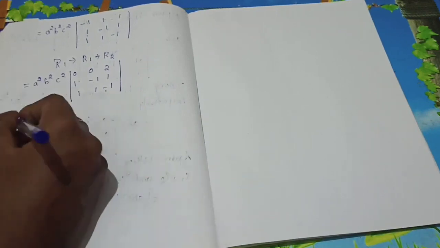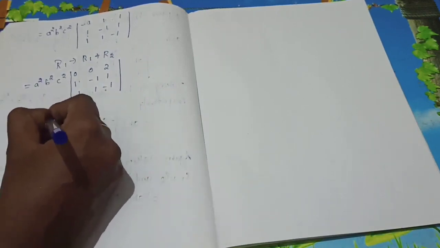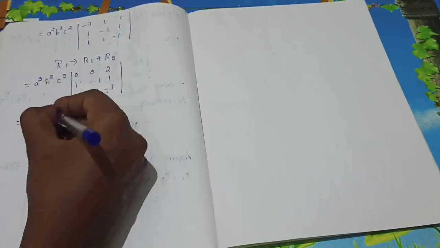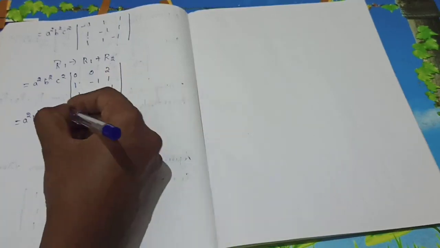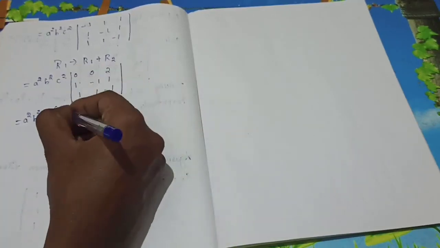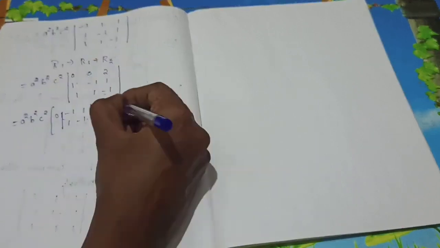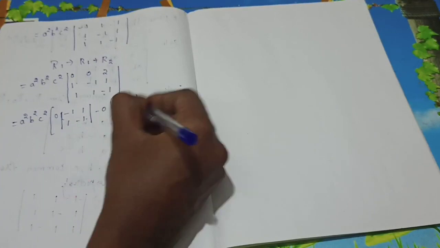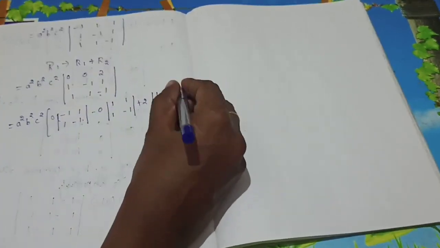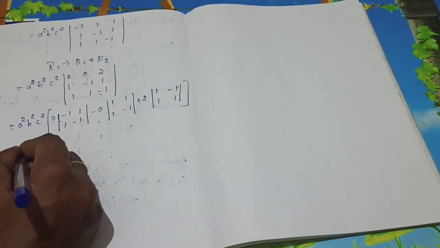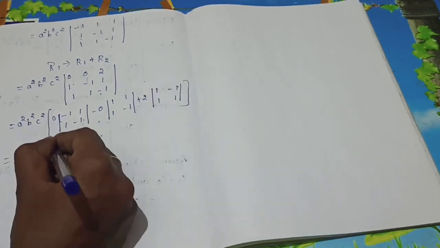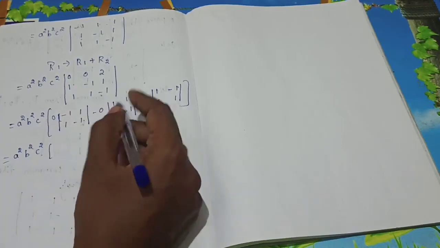I am going to change R1 as R1 plus R2. That is equal to A square, B square, C square. I am going to expand along C1. So 0 into anything you will get 0. If you need, you can write 0 into this and this, it will go. So minus 1, 1, 1 minus 1 you will get, and minus 0, this and this will go. So 1, 1, 1 minus 1 you will get. Then last row plus 2 into this and this will go. So 1 minus 1, 1, 1. That is equal to A square, B square, C square into, so this will get 0. This also value will be 0.